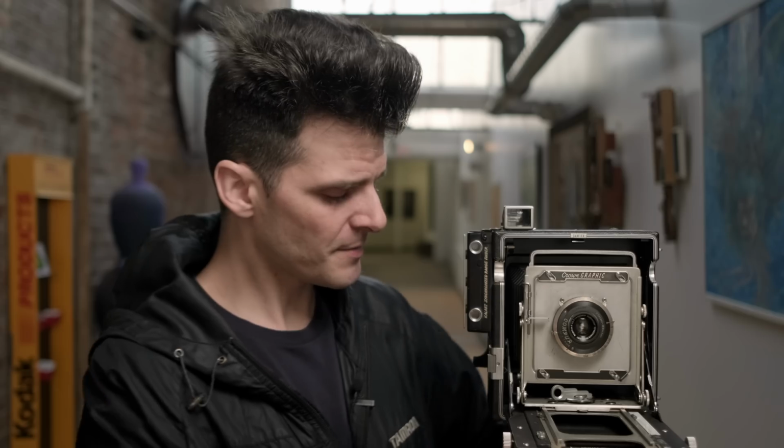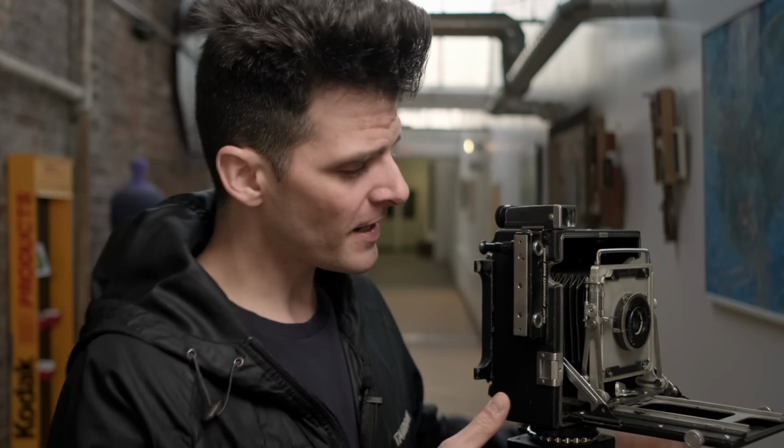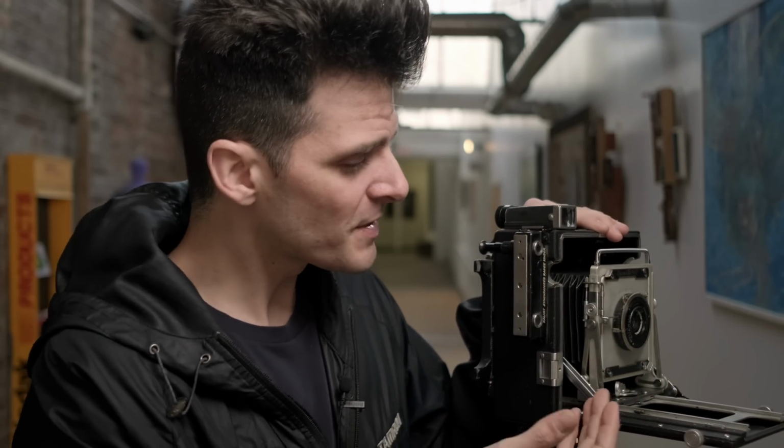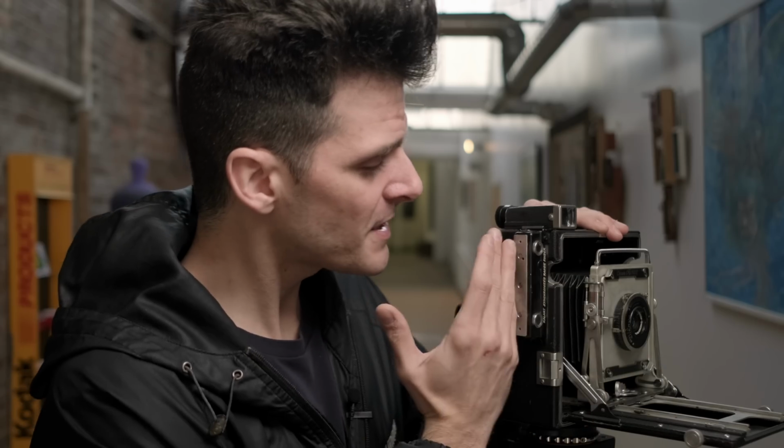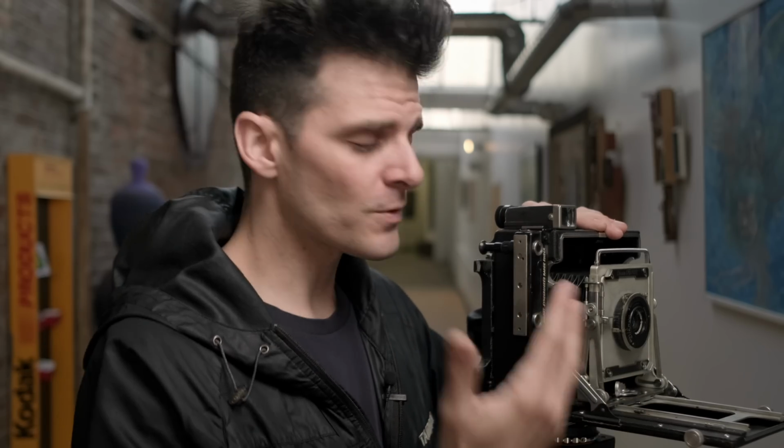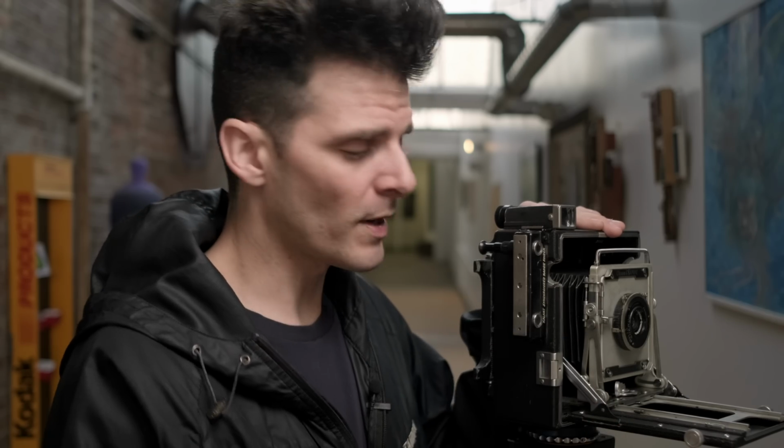So with our lens considerations out of the way, let's move on to the cameras themselves, starting with press type cameras. Press type cameras, especially ones that have a folding bed where they can collapse into themselves, are excellent cameras for traveling around, but they are some of the most limited when it comes to working with wide-angle lenses.